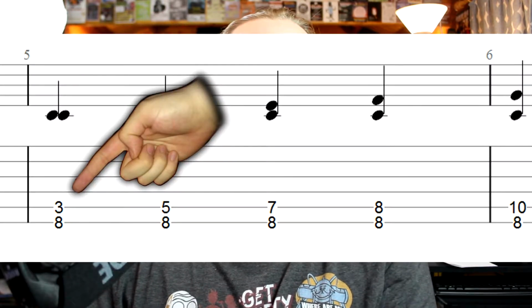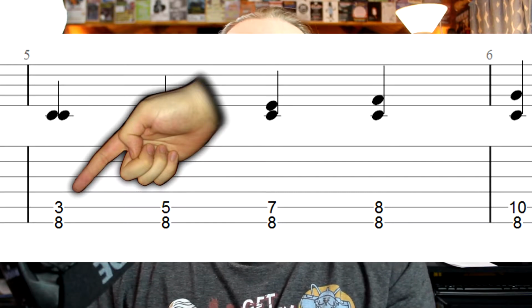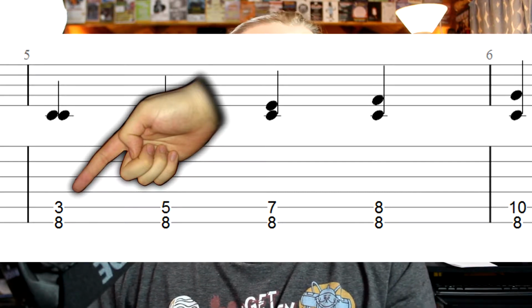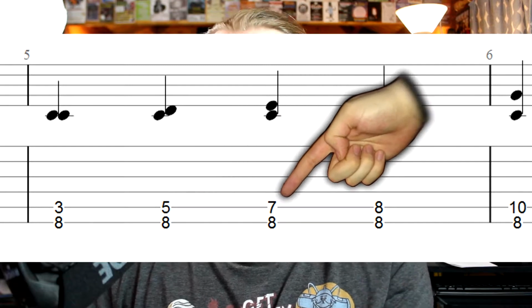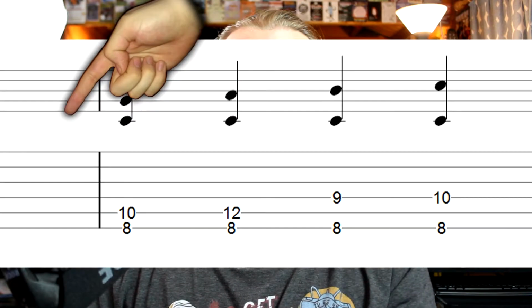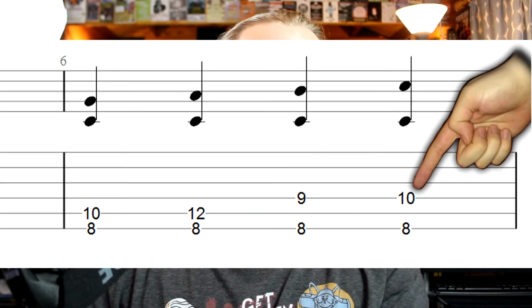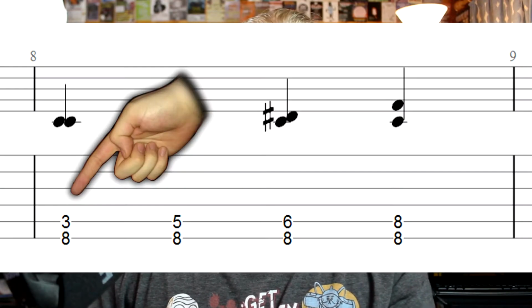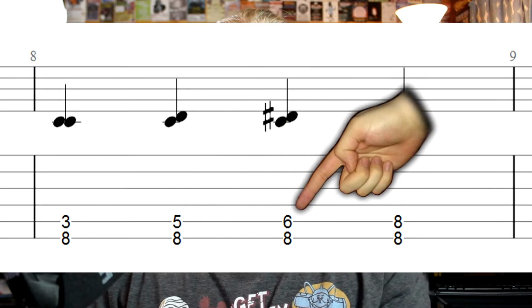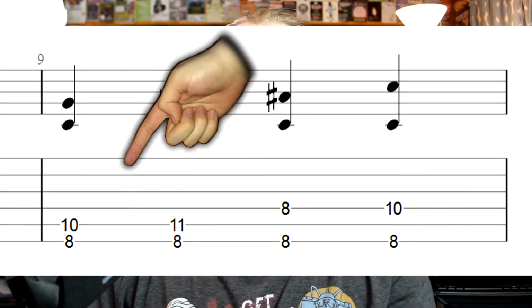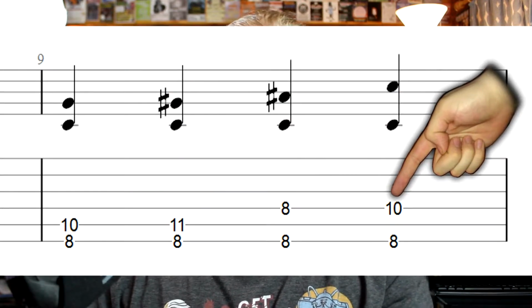An interval is the distance between two pitches. So we start with a unison, that is two notes that are the same pitch. Then in the major scale we have the interval of a second, followed by a major third, then a fourth, a fifth, major sixth, major seventh, and then an octave. In the minor scale we have a unison, second, minor third, fourth, fifth, minor sixth, minor seventh, and an octave.